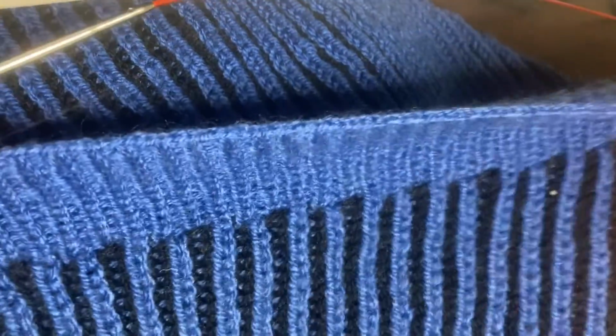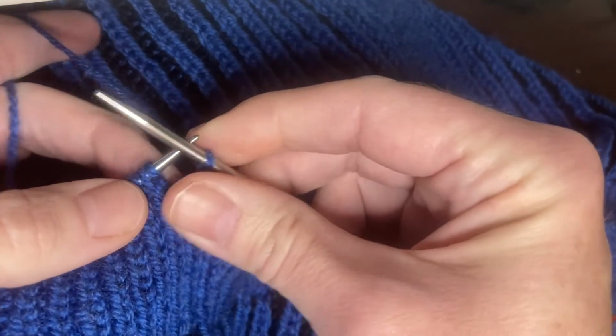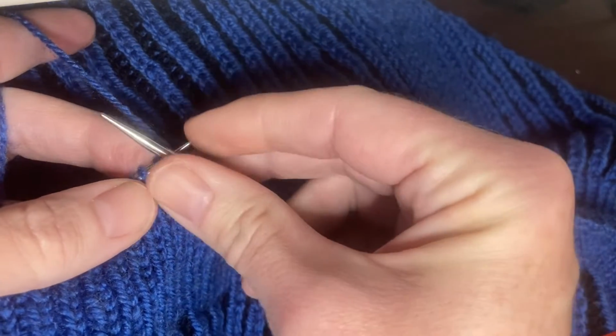But it keeps it from being too tight. And so what you do is bind off like normal 3 times.